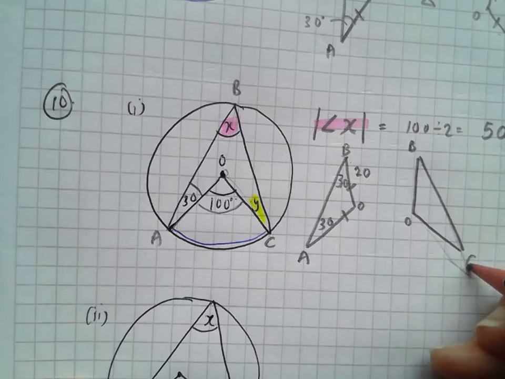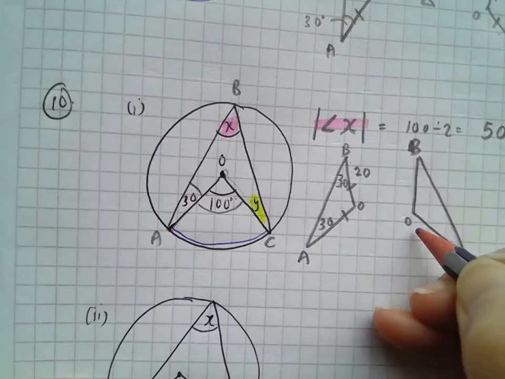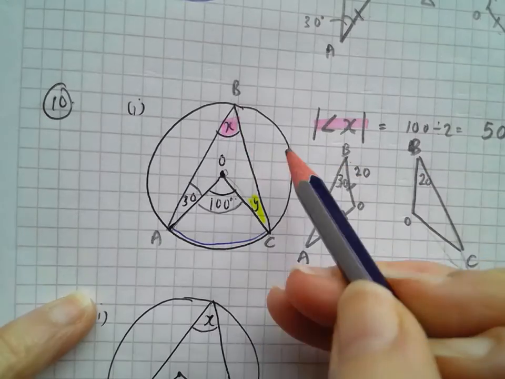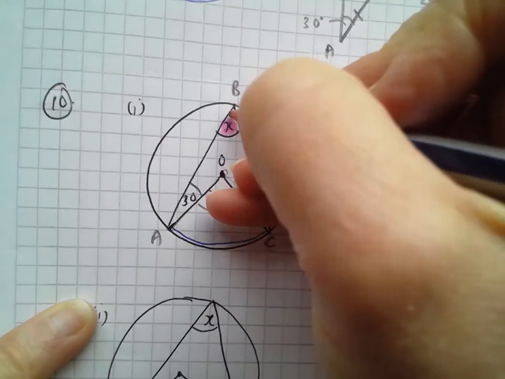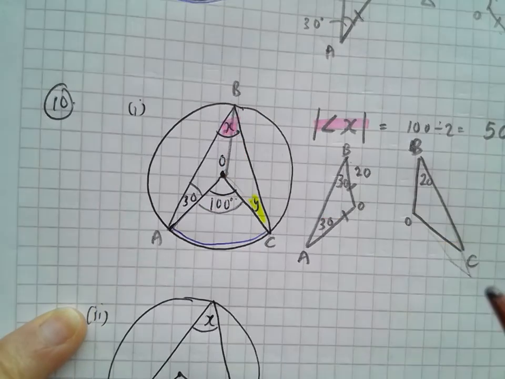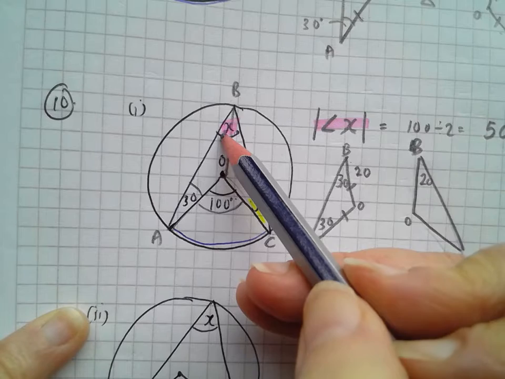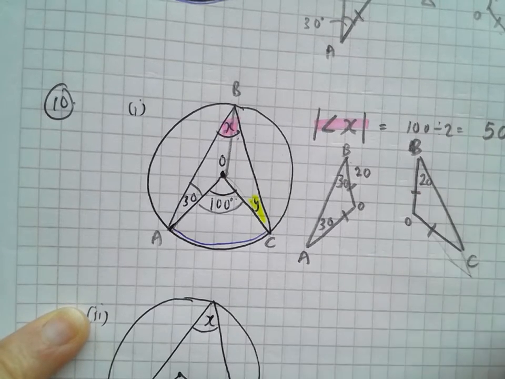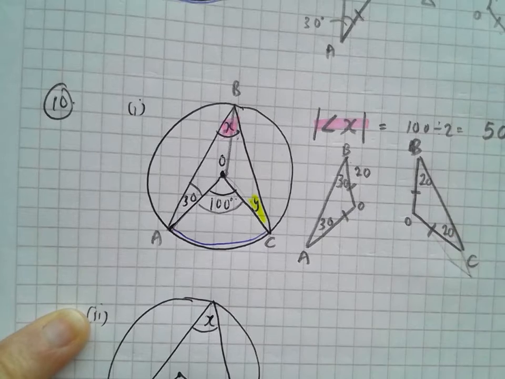O, B, C. So this must be 20, we've decided, because if I divide that down the middle, these two bits here add up to 50, we've just said. We know this one's 30, so this one must be 20. And then this is an isosceles triangle, so that also must be 20.